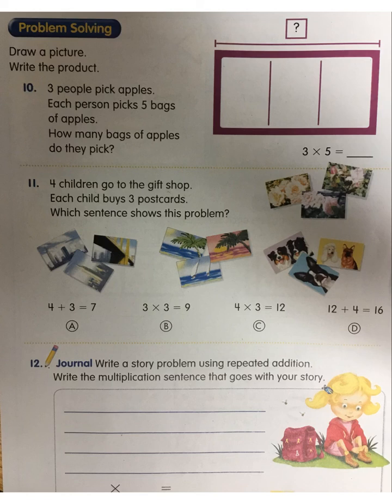Number 10, draw a picture, write the product. Follow along as I read. 3 people pick apples. Each person picks 5 bags of apples. How many bags of apples do they pick? Draw your picture and then solve.